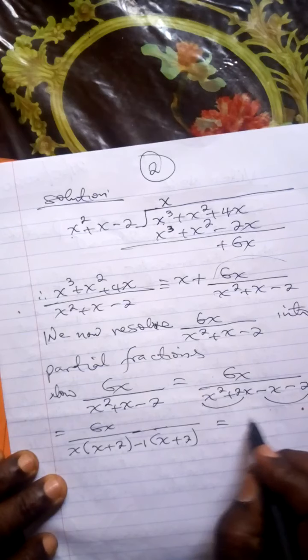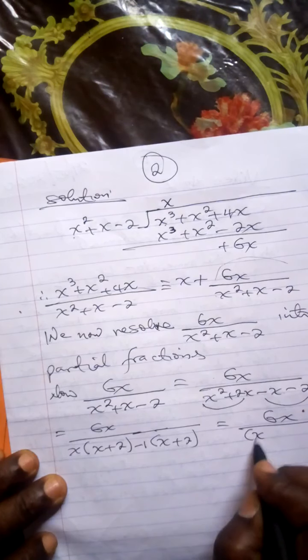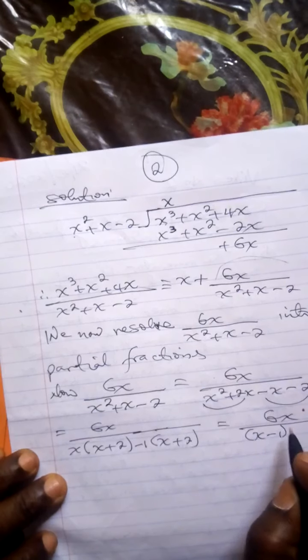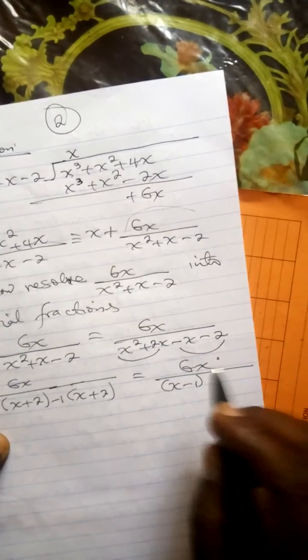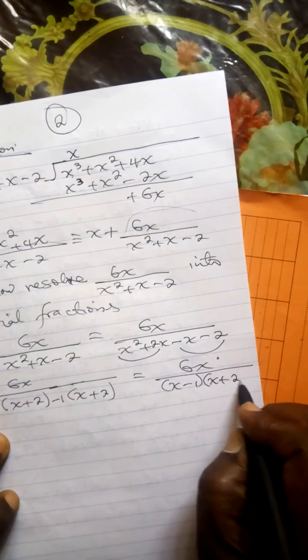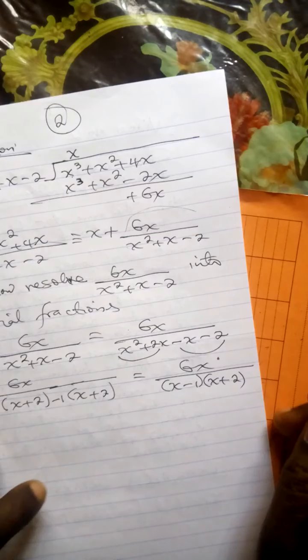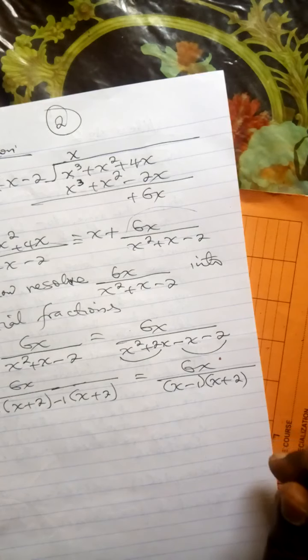This is the same thing as 6x over x minus 1 into x plus 2. So the denominator has been factorized into its linear factors.